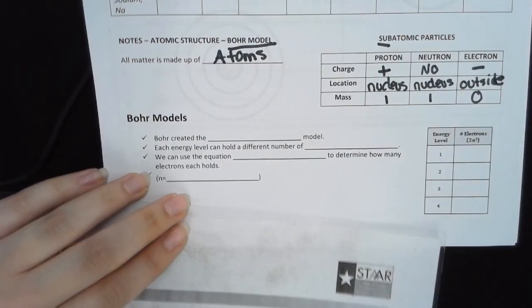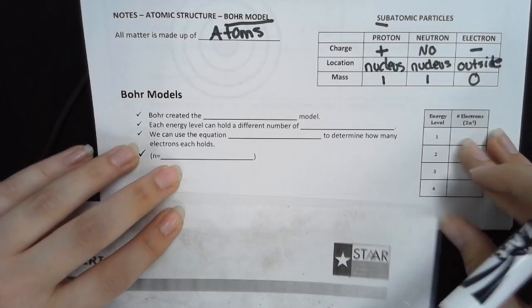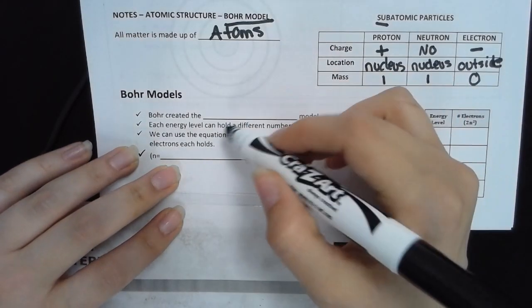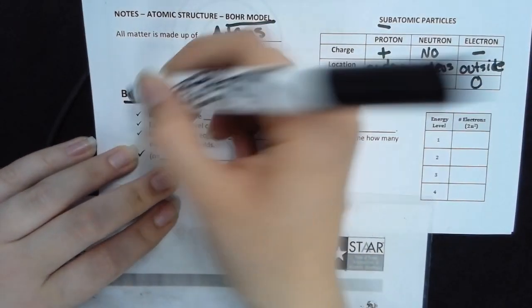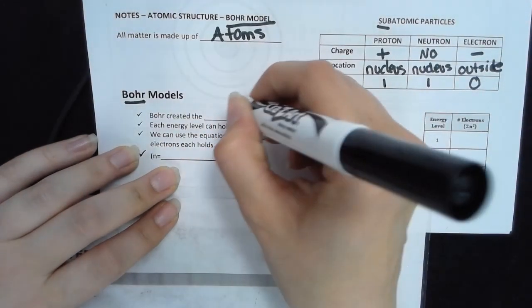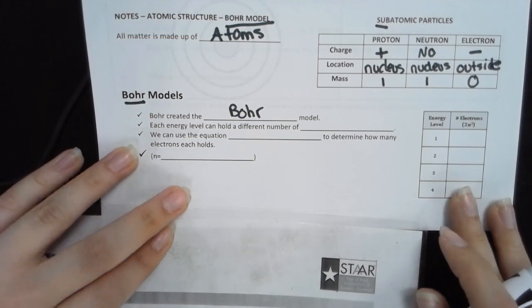One way, it's not the only way, that we can visualize an atom is through a Bohr model. There's literally a guy named Bohr who created the Bohr model. I know, how classy, he named it after himself.